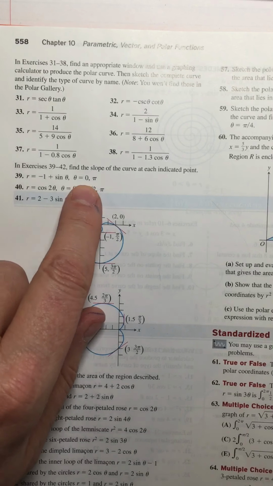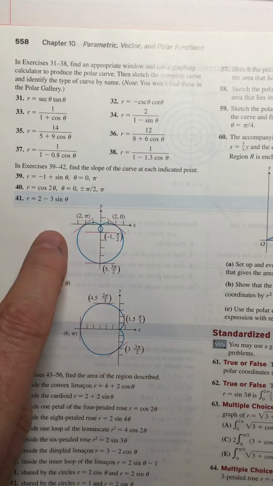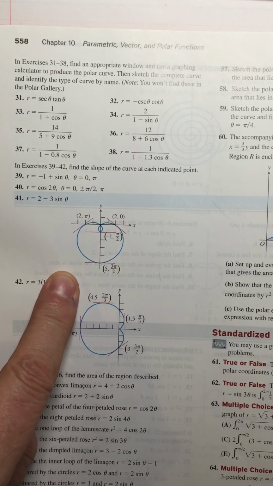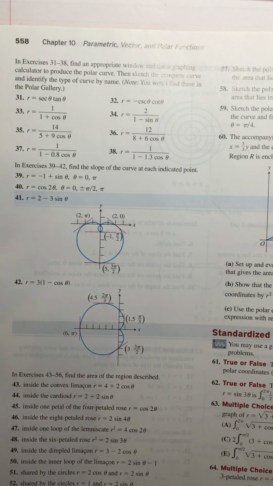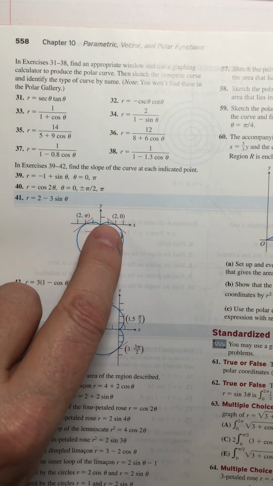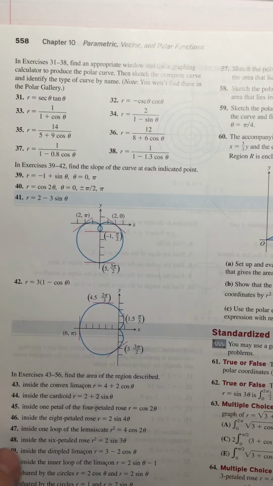This one has 2 points, so there are 2 slopes. This one has 3 points, so there are 3 slopes. This one has 4 points, so there are 4 slopes to find. But look, that one's 0 and that one's 0, because look at it. So the only interesting ones are the 2 and the 2 pi. We're going to do the 2 pi one with this function, 2 minus 3 sine theta. So here is r equals 2 minus 3 sine theta, and the point we're going to use is 2 pi.